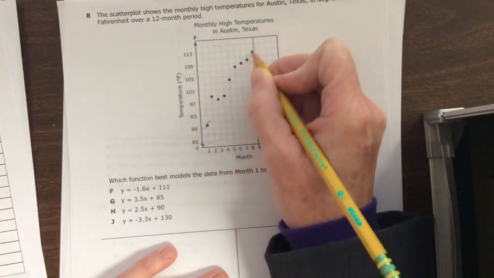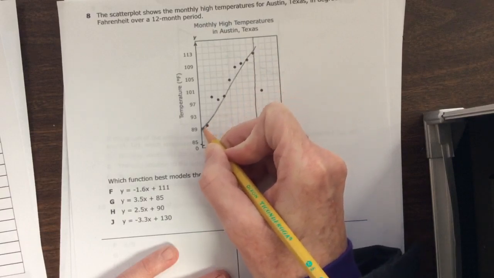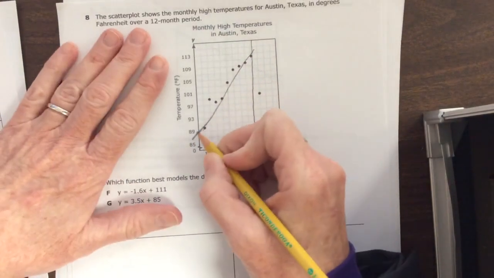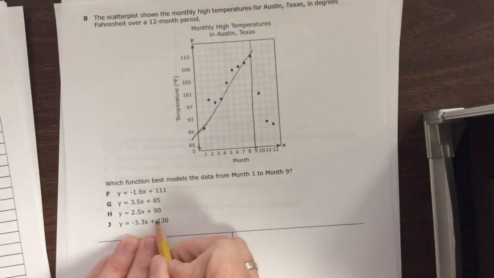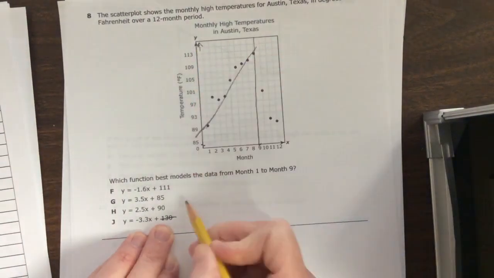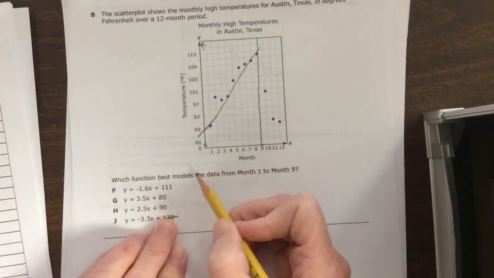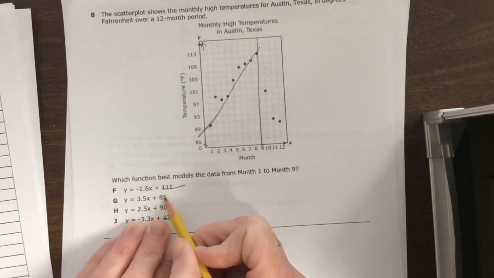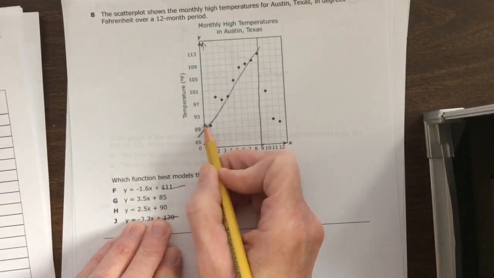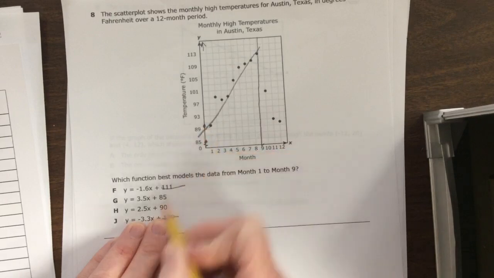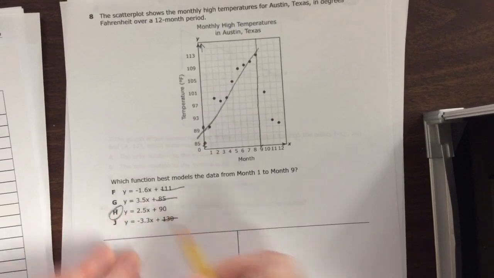So I know if we drew this line and we tried to estimate this data, looks like it would cross around, well, 90. I'm going to look at eliminating other ones. We know it's not going to cross at 130. That's way up here. We know it's not going to cross at 111. That's here somewhere. So that gives us 85 and 90. And I see 85 is down here. I think it's going to cross closer to 90. So I will pick this one from eliminating my answers, and I get H.